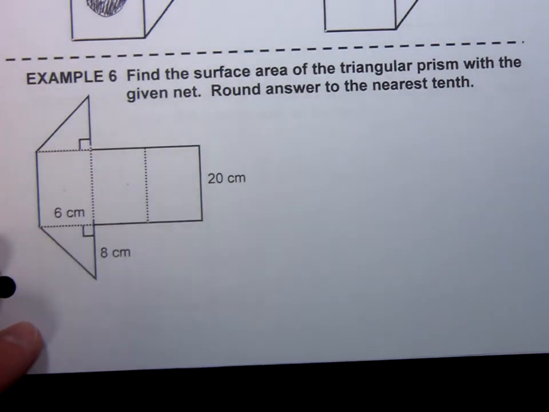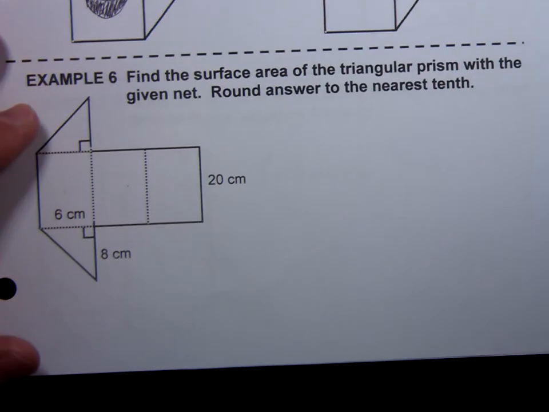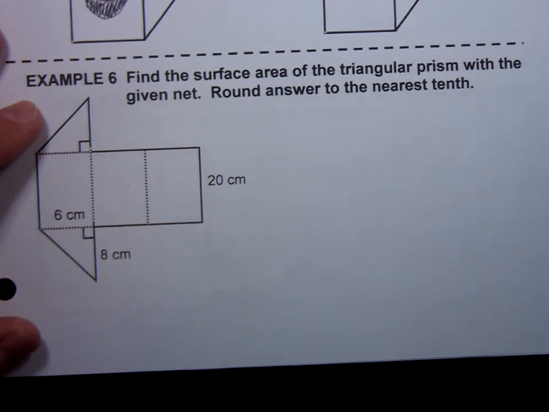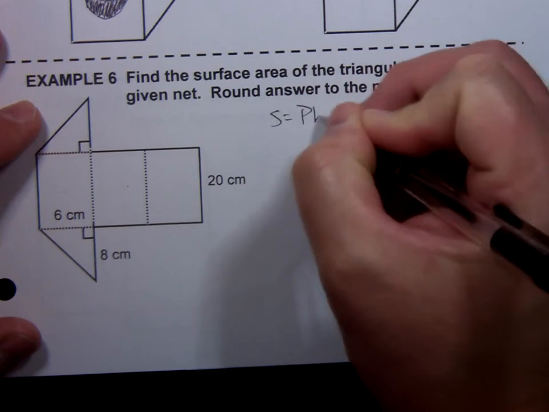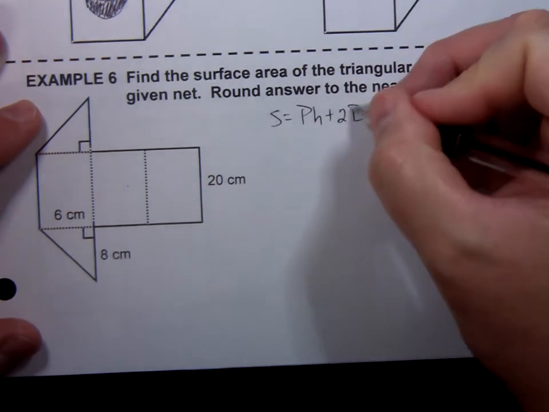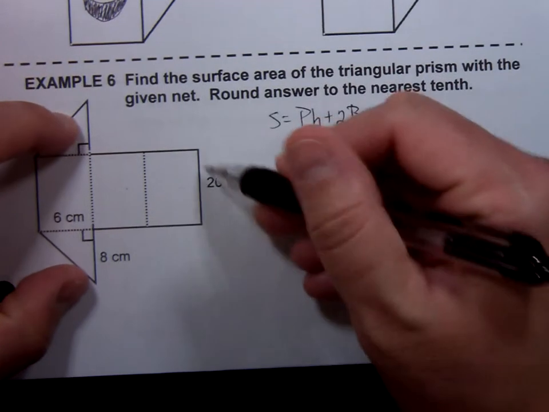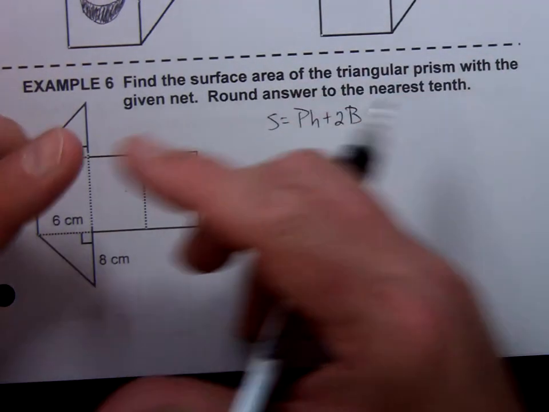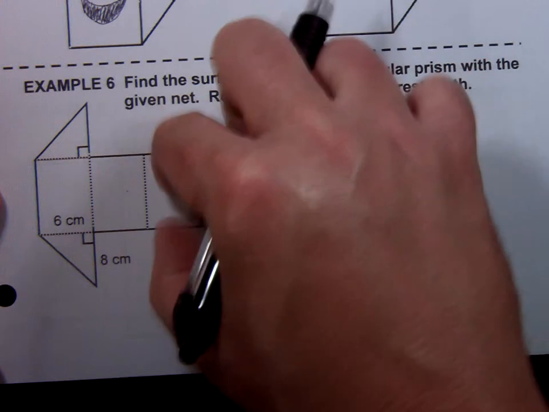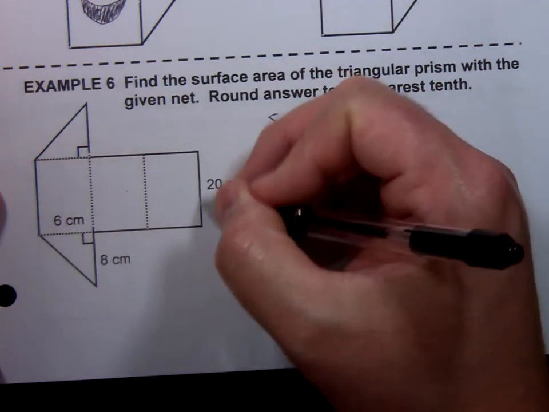So if you're looking at a formula chart for a triangular prism, the formula for any kind of prism is Ph plus 2B, where P is the perimeter of the base, and big B is the area of the base. Now, the one thing that can be tricky about doing it this way is you have to be able to realize what is the height of the prism when it's not even made into a prism. So you would have to be able to see that 20 is going to be the height. As this folds up, you're going to have that triangle on top and bottom, these rectangles going around the sides, 20 would be the height.